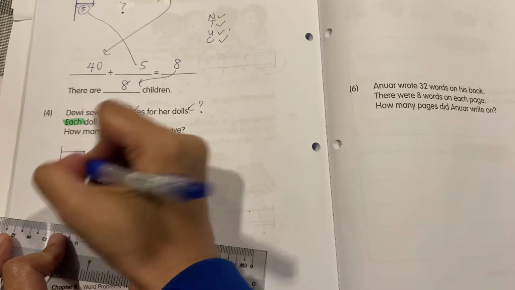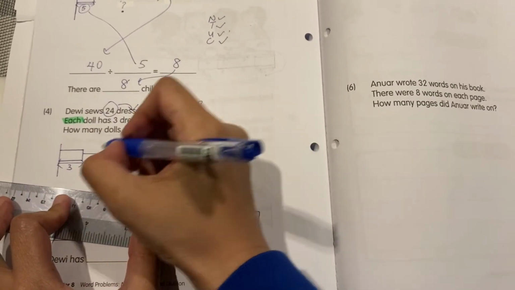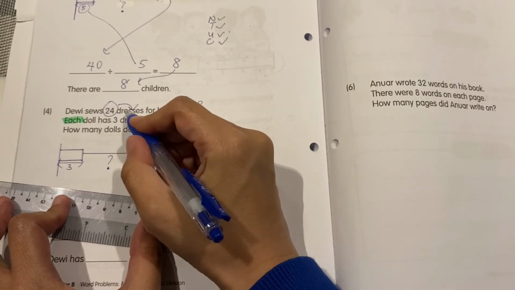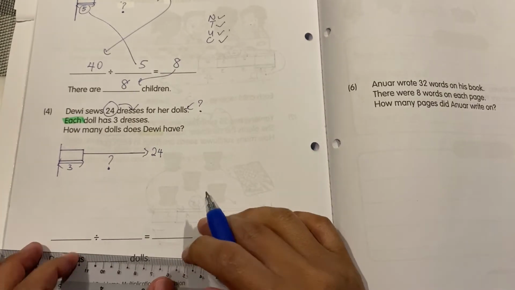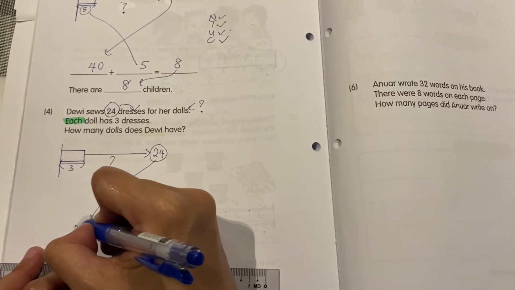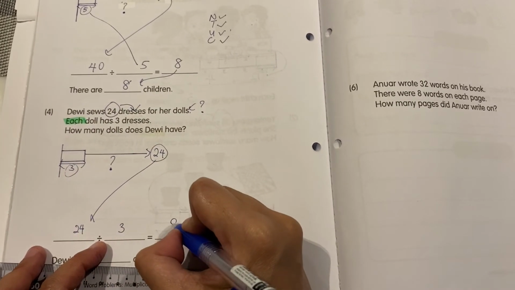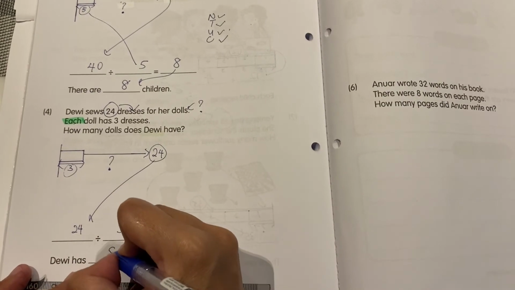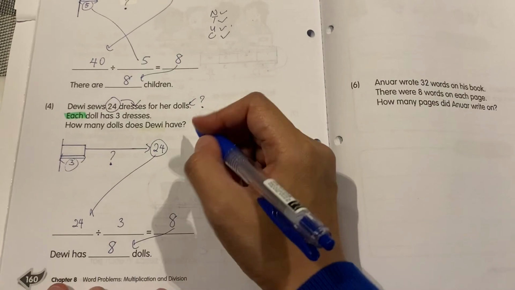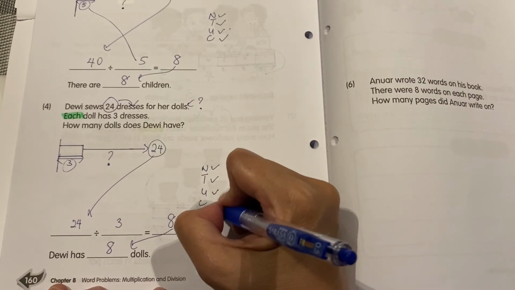So that's 3. But you don't know how many groups. That one you've got to find out. But you know that there's 24 dresses for her dolls. So that's the total. So take the total, 24, divided by each, that's 3. So your answer is 8. So Devi has 8 dolls. We know that she has 8 dolls. So do your NTUC check. Check, check, check, checked.